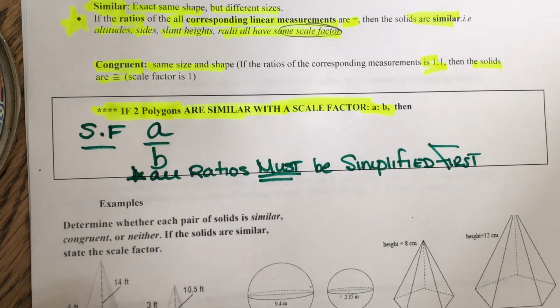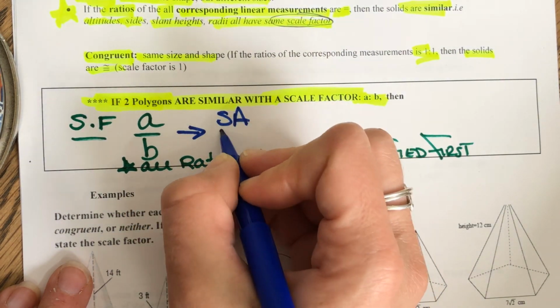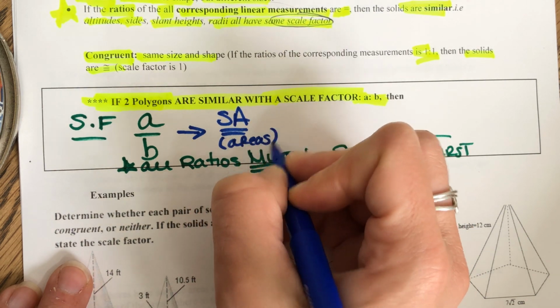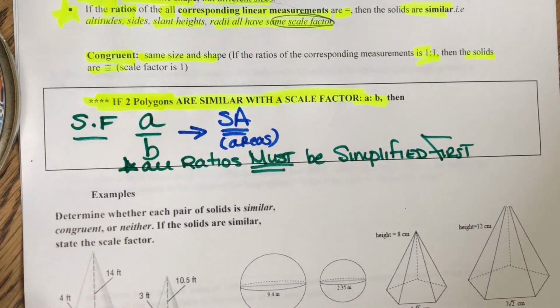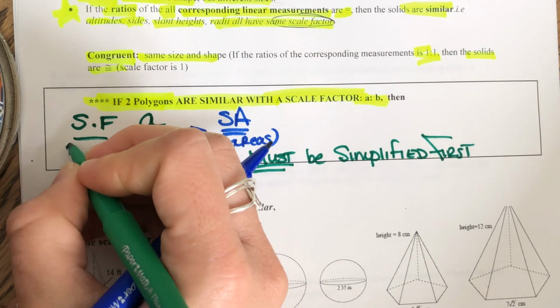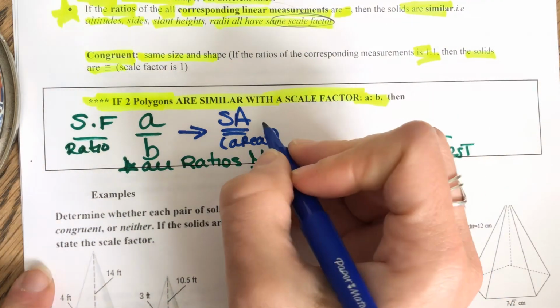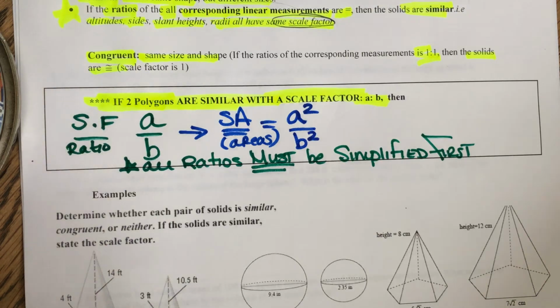If I'm asking you to find the surface area of something, what you're going to do is, for the surface area or any area, you are going to be taking the scale factor ratio. So let's write this. Obviously, it's a ratio. You're going to take your scale factor ratio, and you are going to square it. And that is how we're going to end up solving it. Again, you're going to see in a moment. So you guys will take that, and then you will square it, and then we can go from there. So just remember, the easy way to remember that is surface area is always in squared.